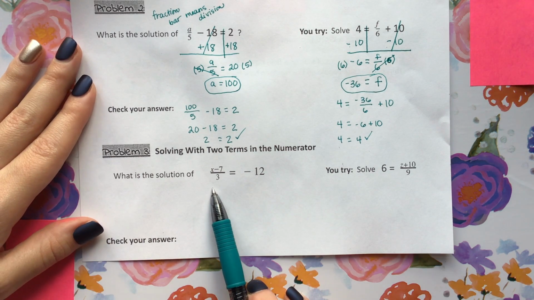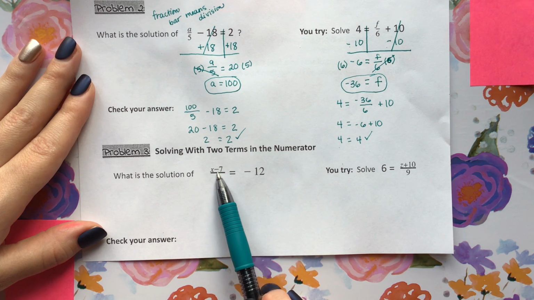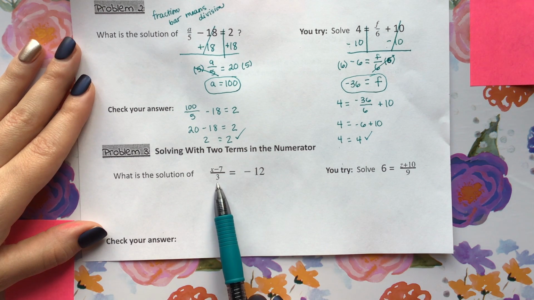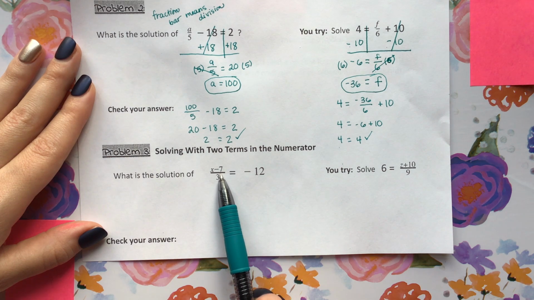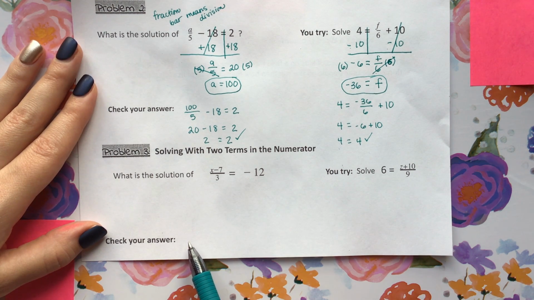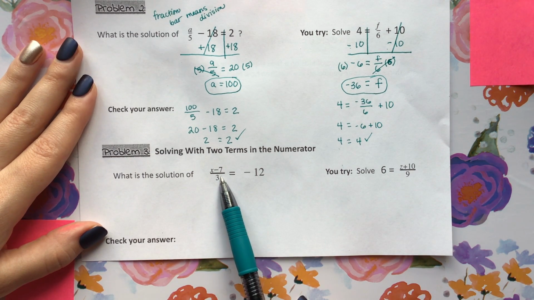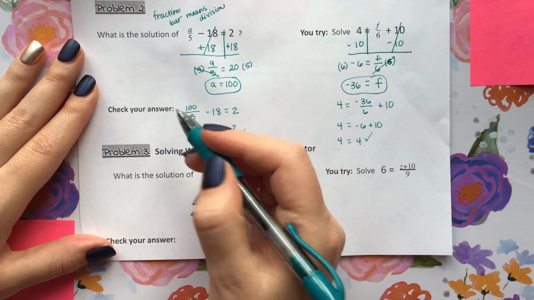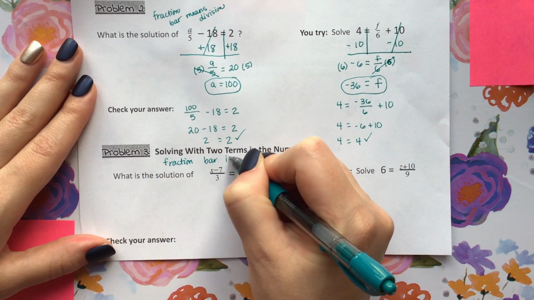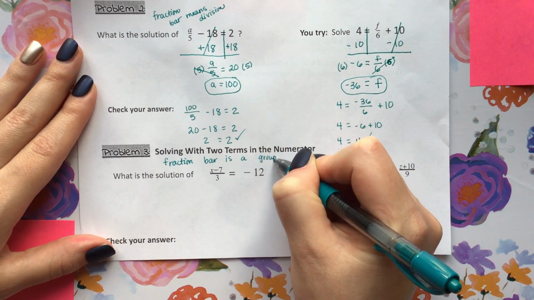Our next two problems, we have a fraction in here, but notice that the addition and subtraction are not outside of the fraction bar anymore. So does that mean that we still add 7 to both sides first? Well, no, it does not, because if you remember way back from chapter 1, not only does a fraction bar mean division, a fraction bar is a grouping symbol. So I'm going to write that in as well. Fraction bar is a grouping symbol.